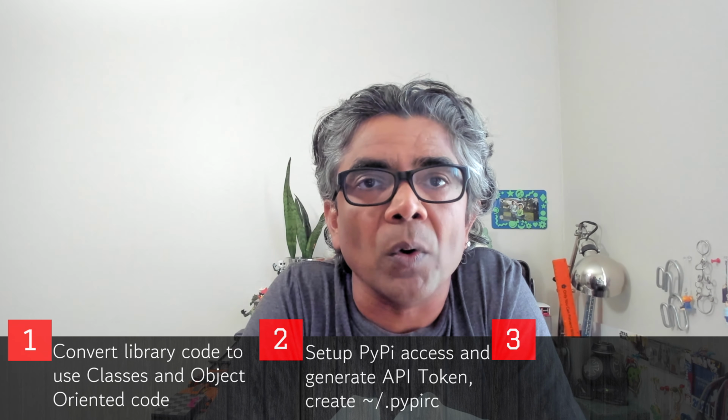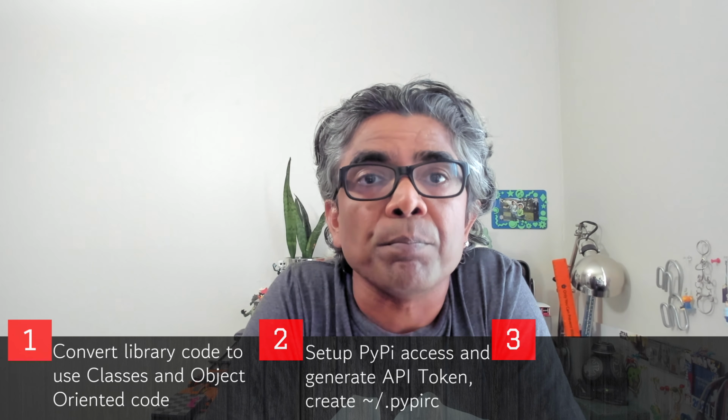Next, we are going to look into the PyPI packaging requirement specification and generate various files which are required for us to build the package on the local file system, and then make sure that we can use tools such as Twine to upload the package from our local file system to the PyPI server.